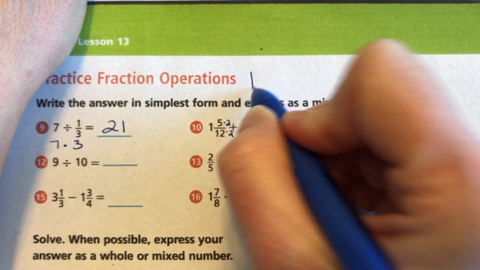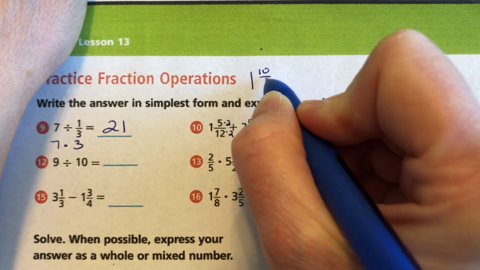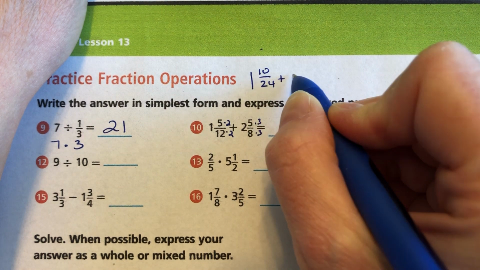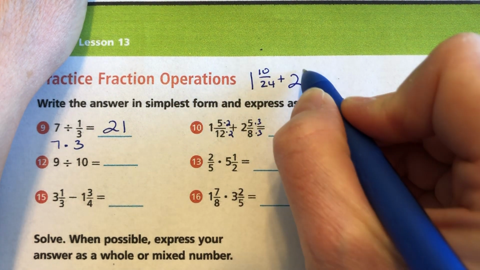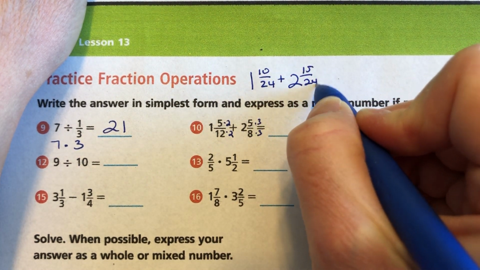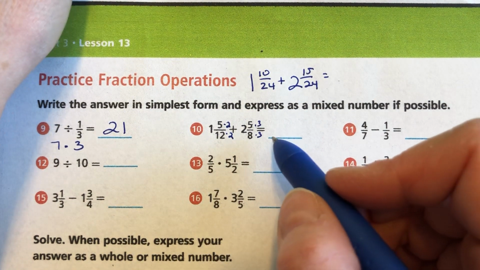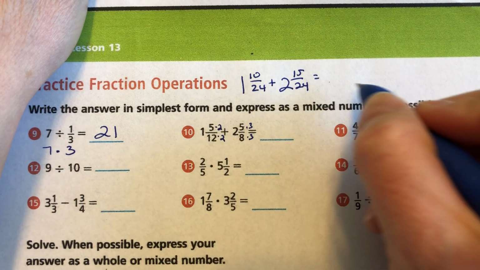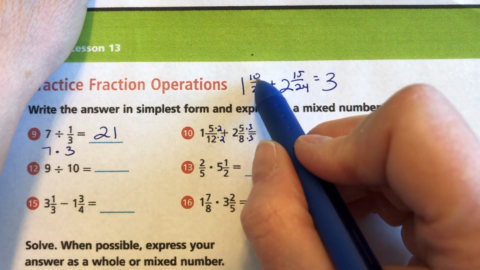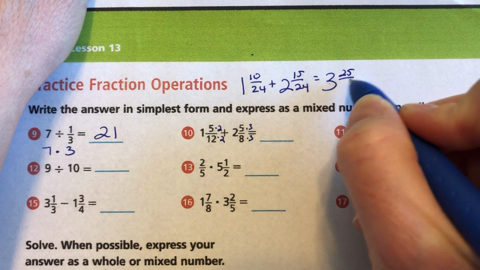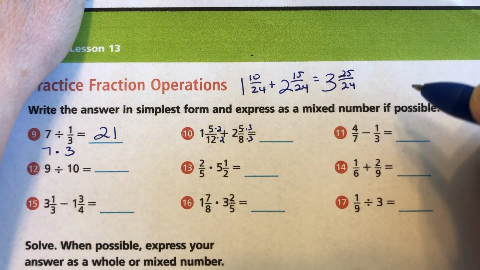So this would become 1 and 5 times 2 is 10 24ths plus my 2 stays. 5 times 3 is 15 24ths. Now they're both 24ths. Yay, we can continue on solving. 1 plus 2 is 3. And then 10 plus 15 is 25. My denominator stays, so 25 24ths.